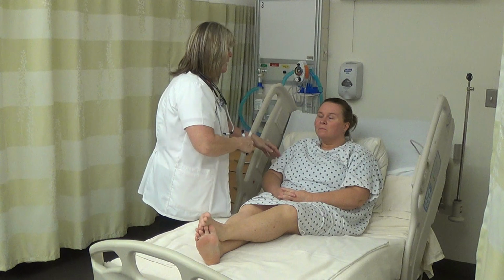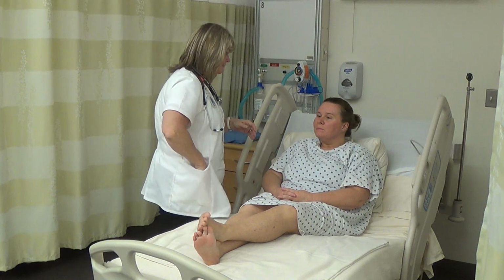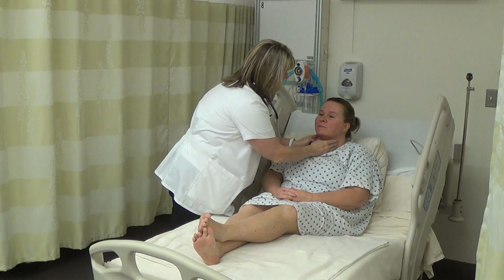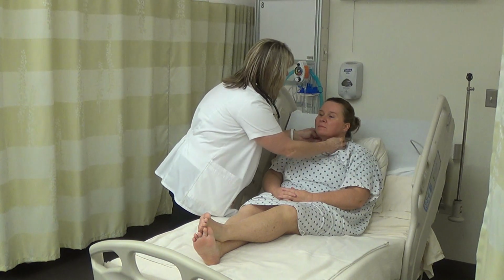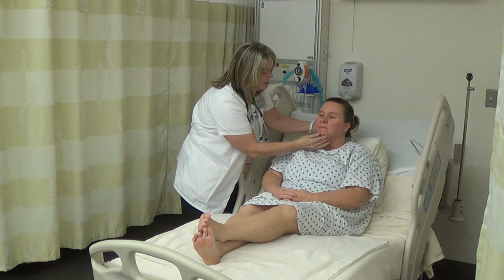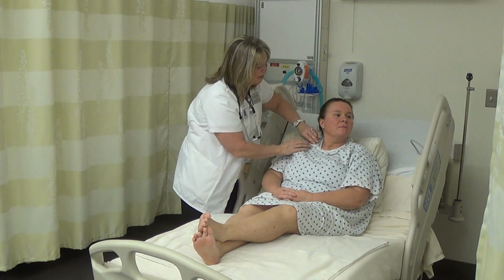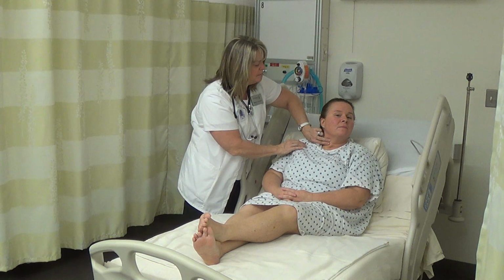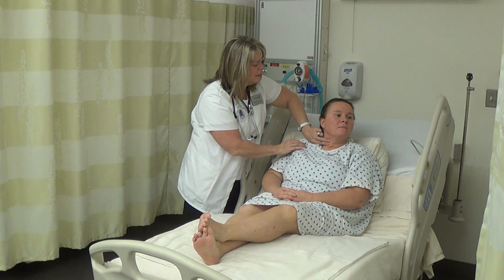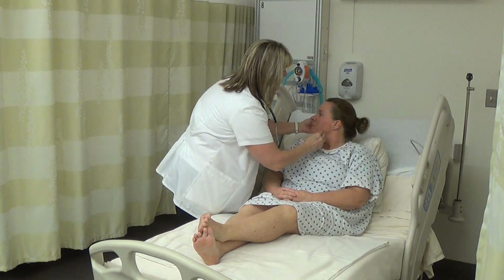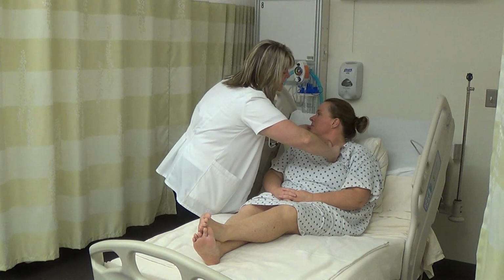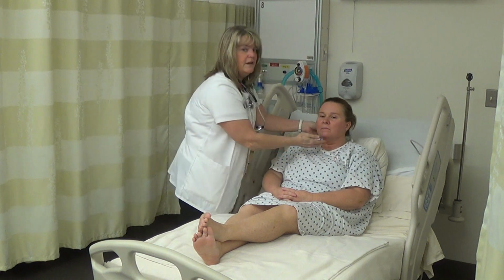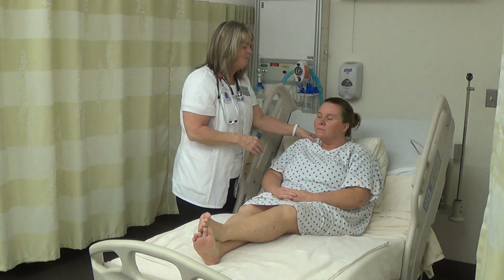Okay. Now we're going to move down to the neck. And again, you're just going to palpate, looking for lumps, bumps, bruises. And if you'll just turn your head. We're going to check her carotid pulses. Very lightly, you don't want to occlude them. Okay, and this way. They're just into the groove to the side of her trachea. Okay, thank you. And they are strong and equal bilaterally.